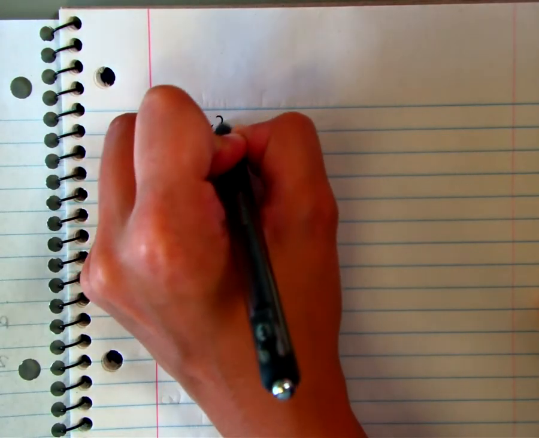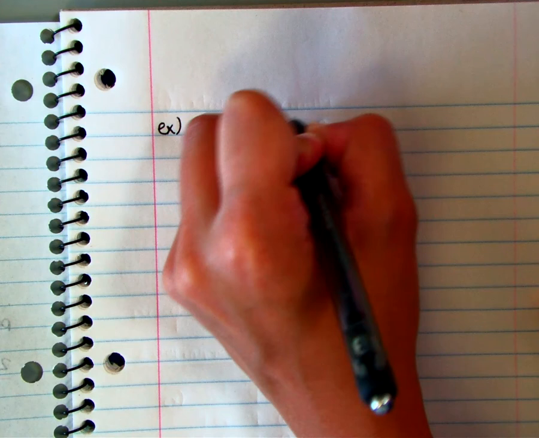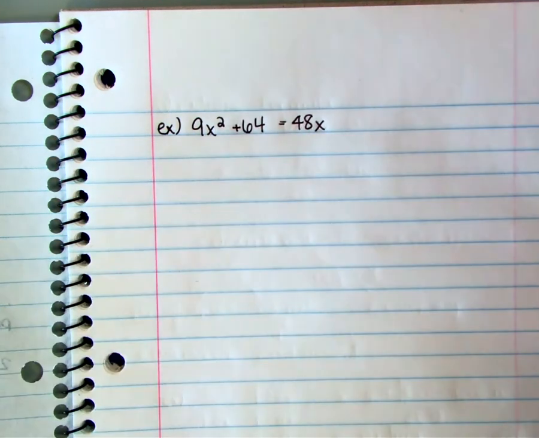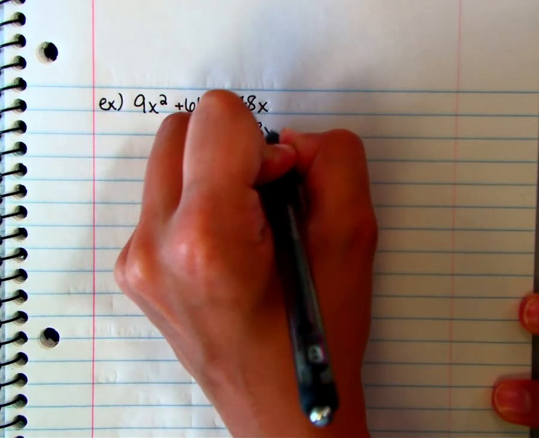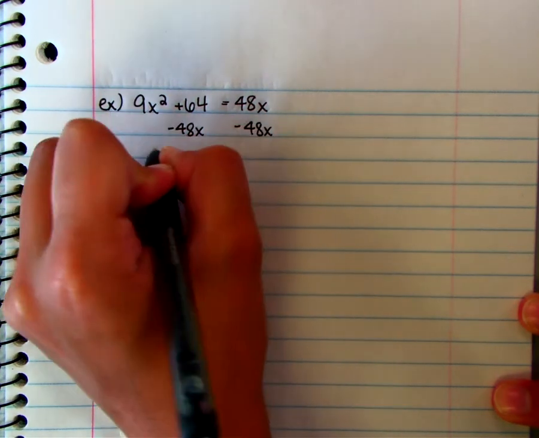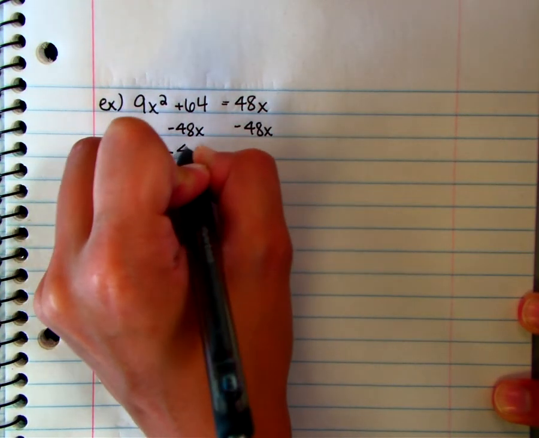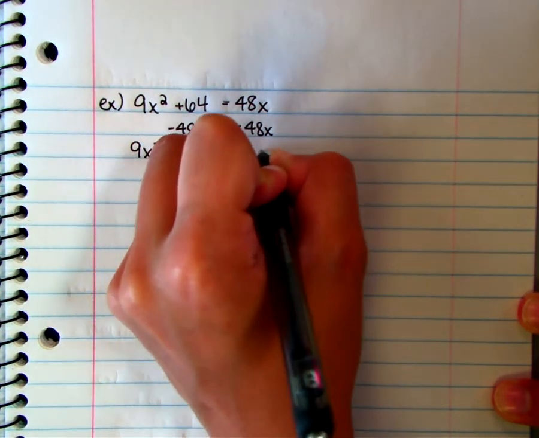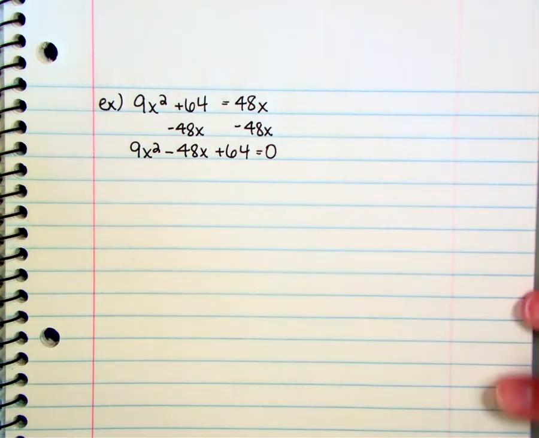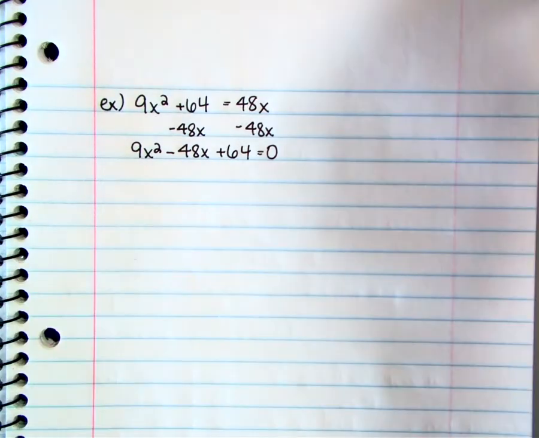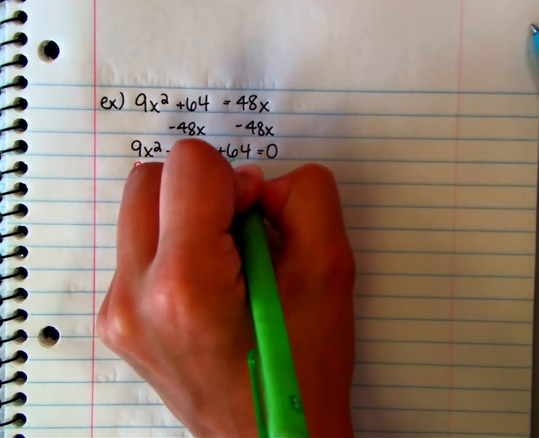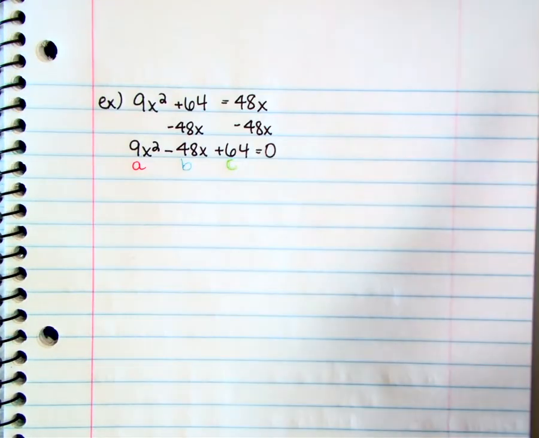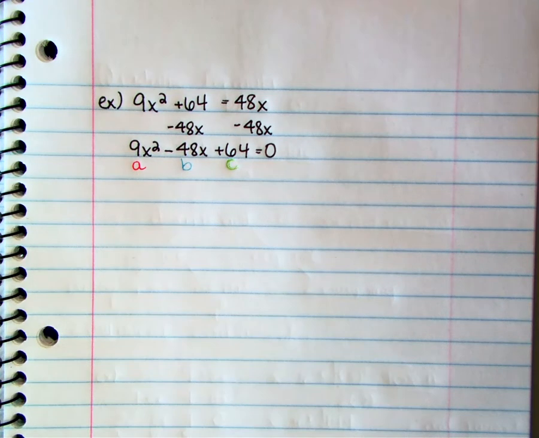So we've got 9x squared plus 64 equals 48x. We want it equal to 0 and in descending order, so we're going to subtract 48x from both sides. It is now equal to 0, which means that we can identify our a value, our b value, and our c value. And once you've done that, you can plug it directly into the quadratic formula.